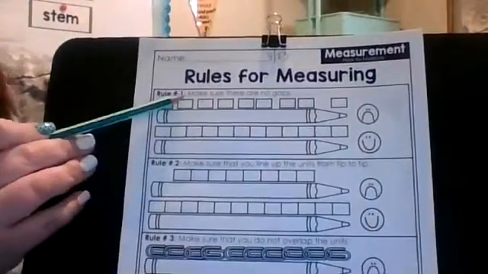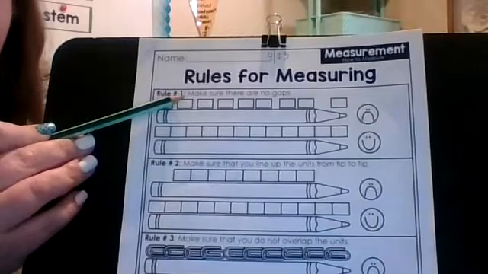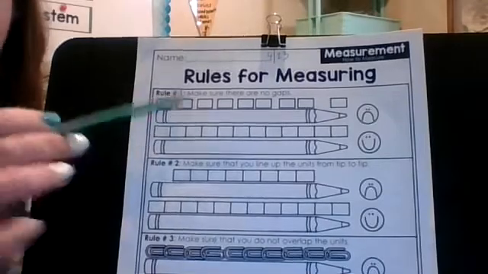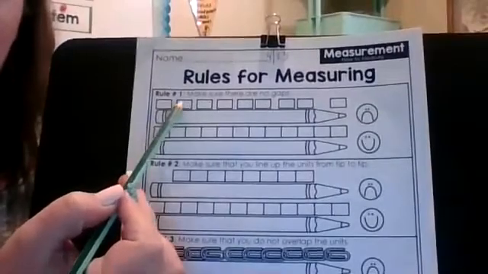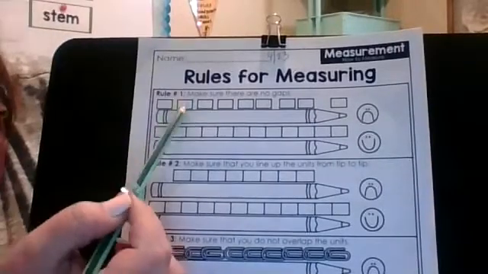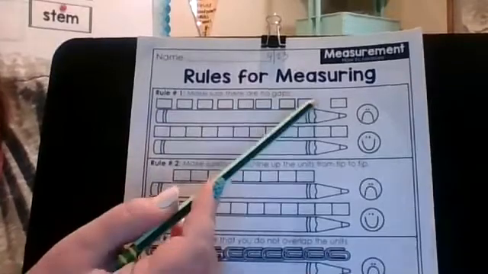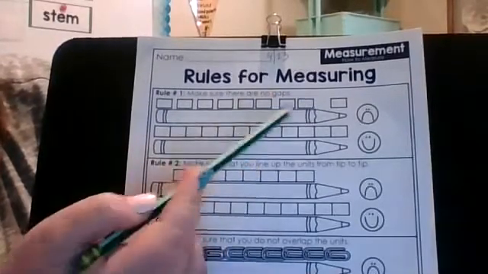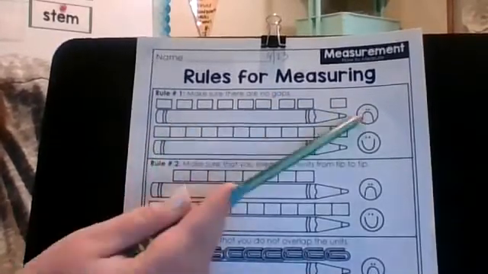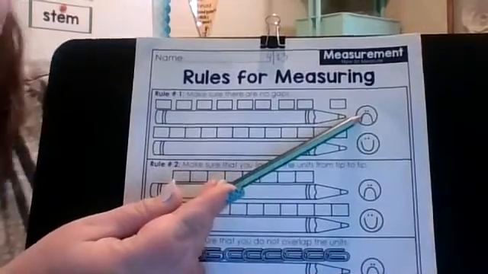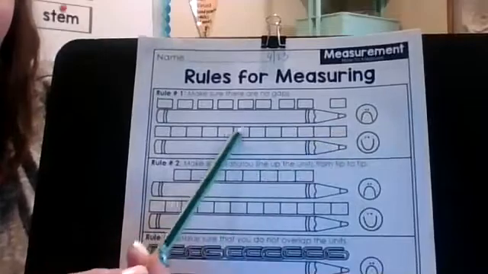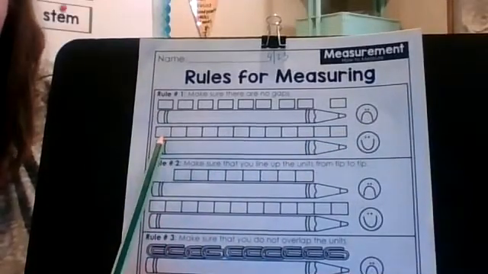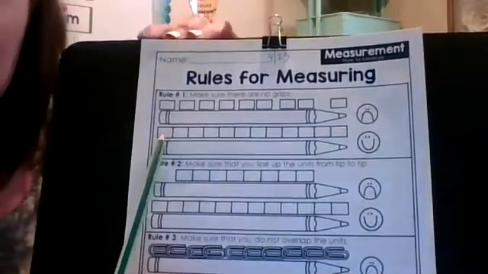Make sure there are no gaps. Like what I was saying, when we were measuring with the bears, the bears have to be touching. Cubes should be touching. There shouldn't be any space in between. So this first pencil gets a sad face because it's not properly being measured. But this one gets a happy face because they're all touching, maybe even connected like our linking cubes would be.